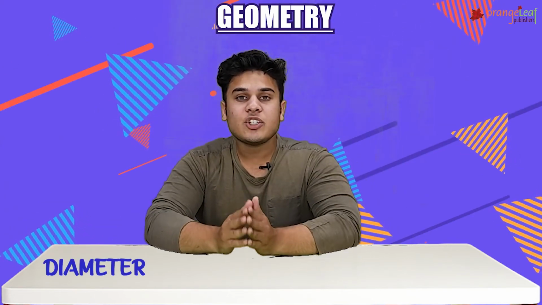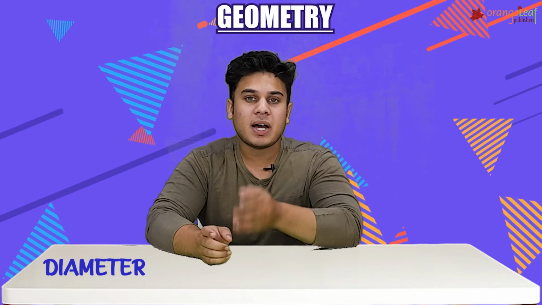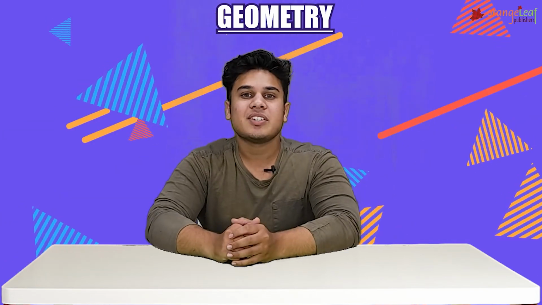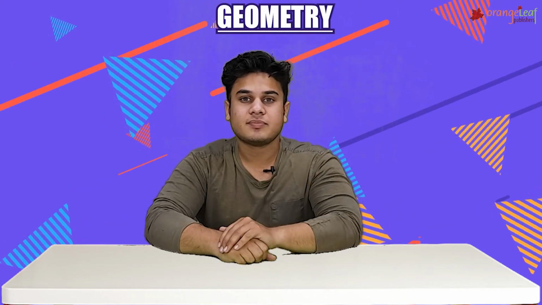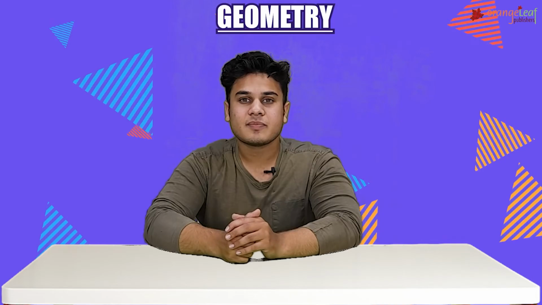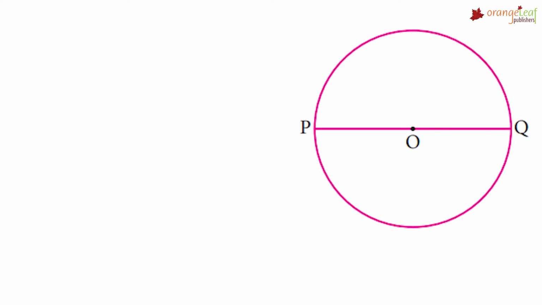Diameter. A line joining 2 points in a circle and passing through the center is known as the diameter. A diameter divides the circle into 2 equal parts. Have a look at this figure. Here we have circle O and diameter POQ.